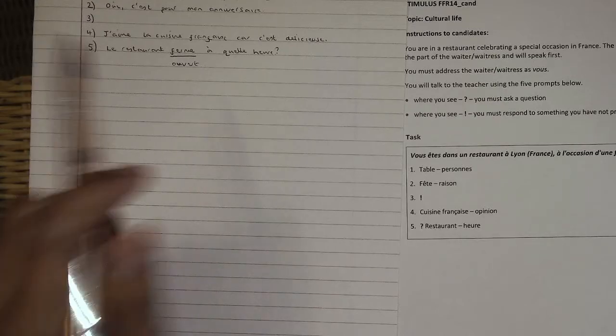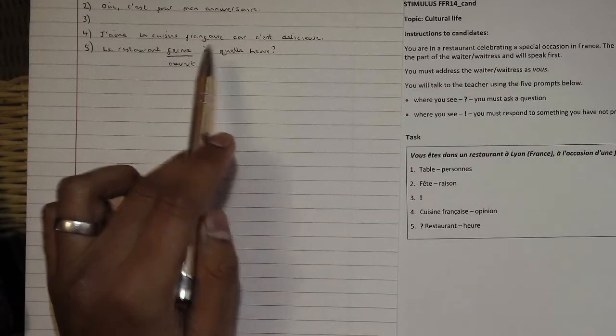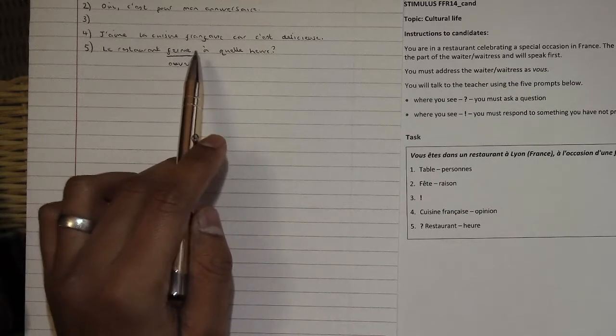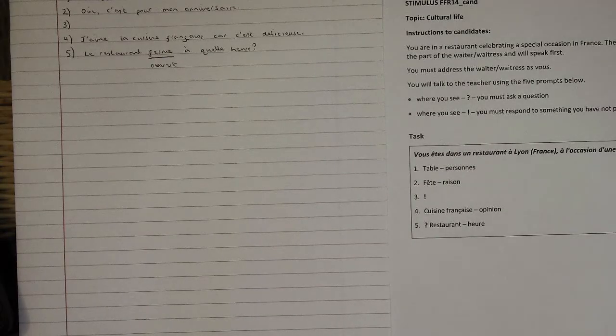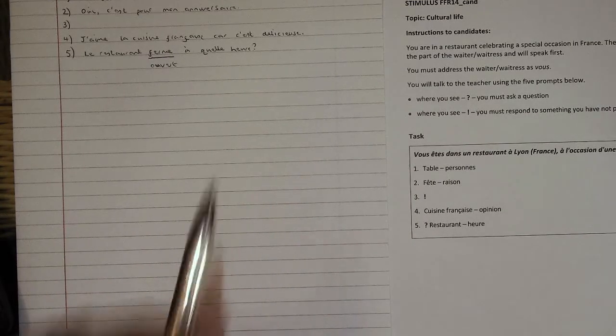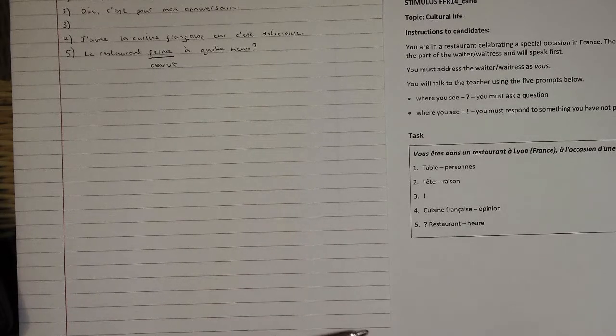You could switch around the order of the wording. So I could start with à quelle heure le restaurant ferme? At what time does the restaurant close? But like I said, if you're struggling to make a question in a pressurized situation as the preparation time is, then this would be a good way to do it. And that is the role-play task confirmed.